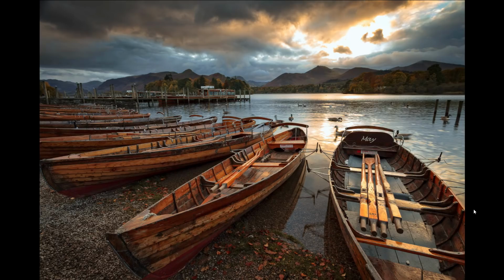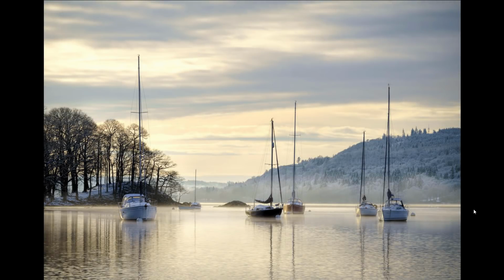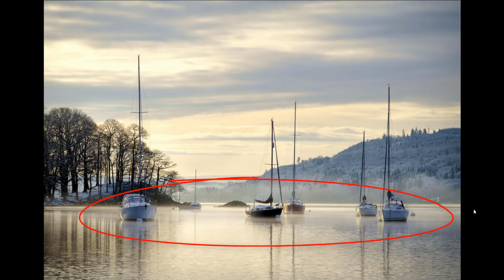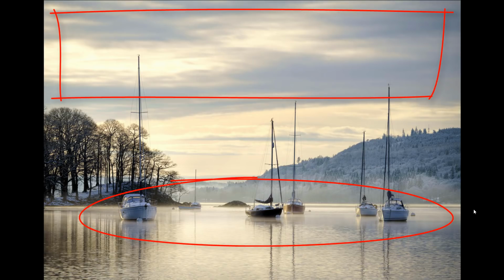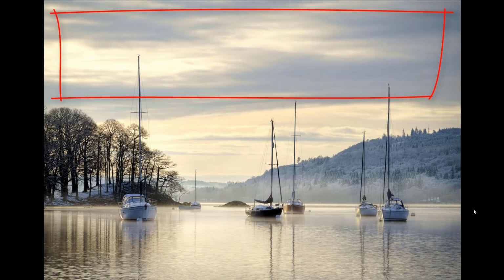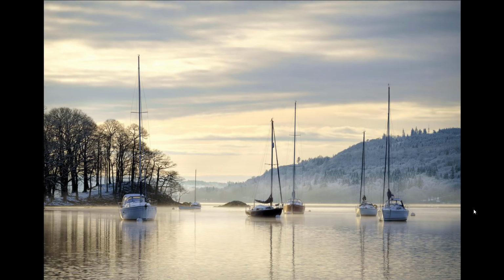Here's another example. Again, the important element here is the boats and the mist rising off the lake, but it's being diminished by the sky. Now if we crop out just a small portion of the sky, we're going to get the boats and the mist becoming more important. Here's what I mean.